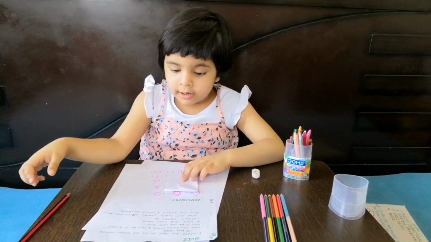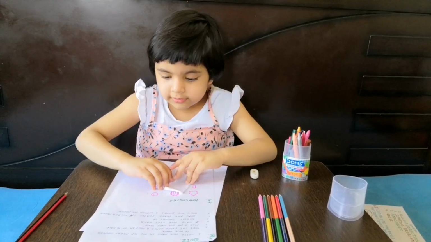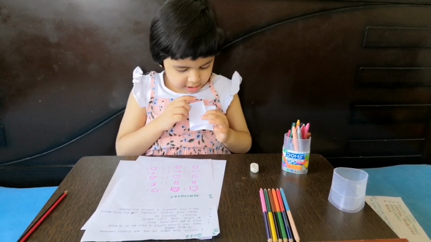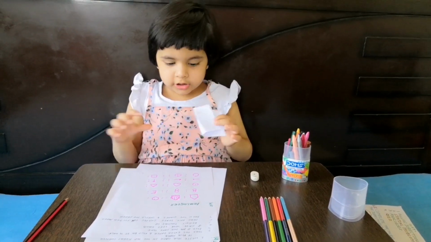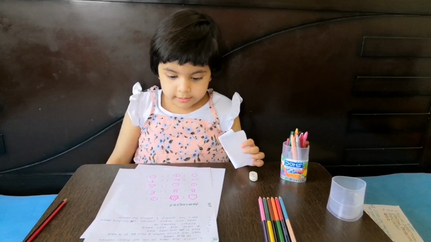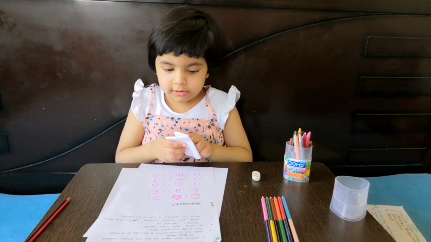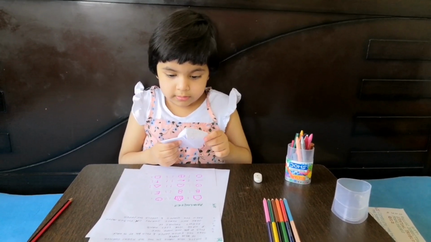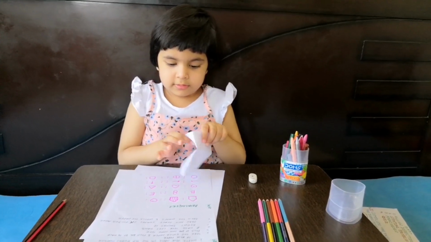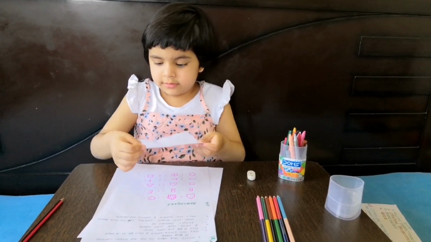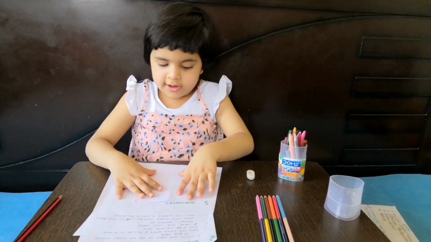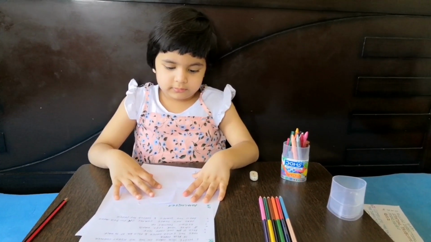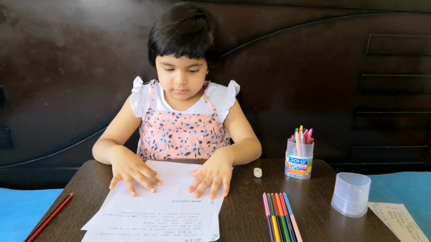Show the shapes and unfold the paper. So which shapes have you drawn, Saachi? Circle, heart, and rectangle. Very good. Unfold it and make it straight. There. This is my paper. Okay. The last activity.